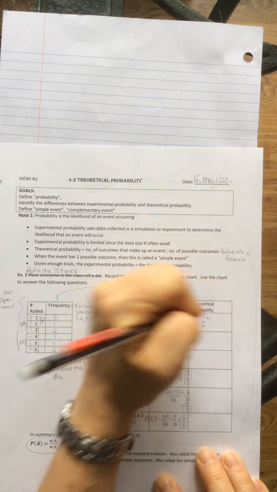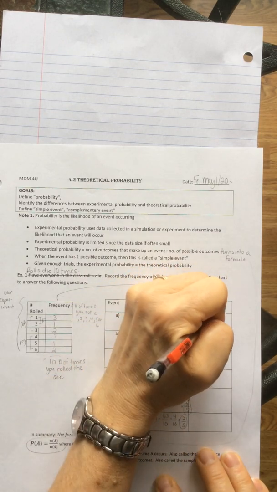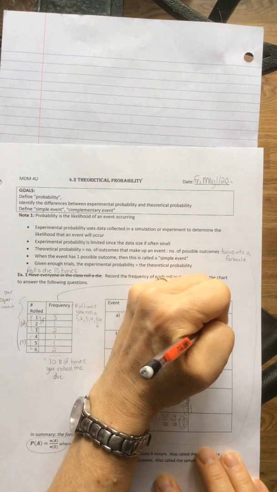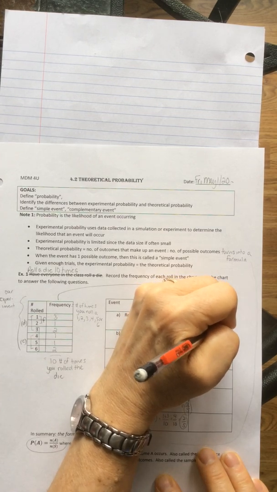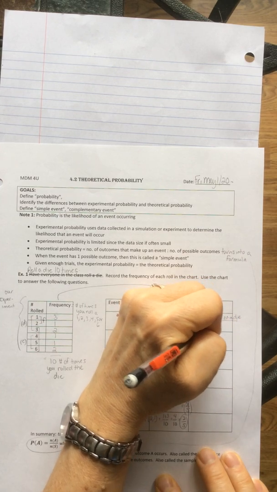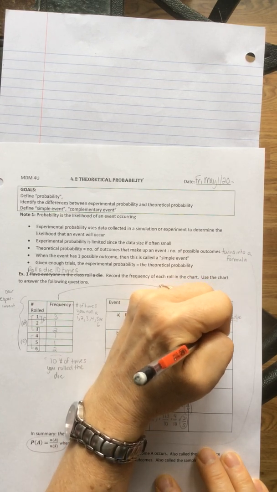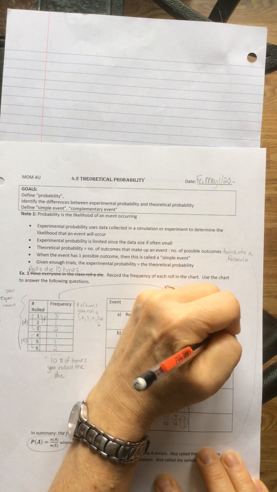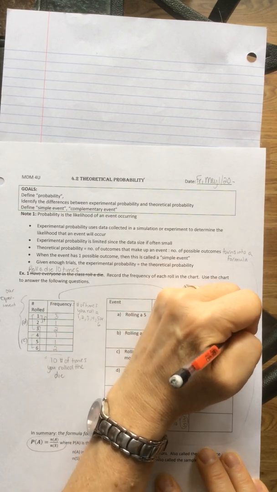So it's the number of 5s on a die, divided by the number of possible outcomes.